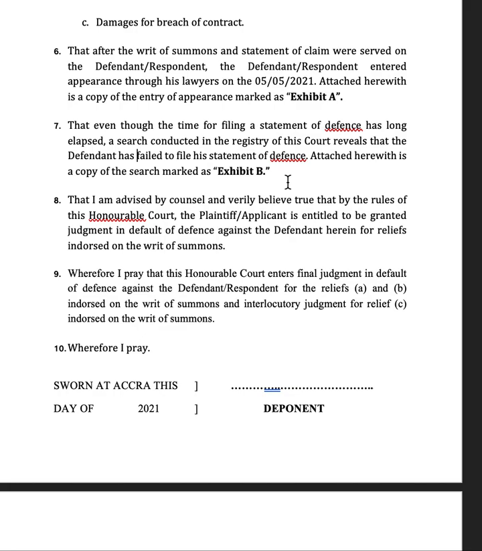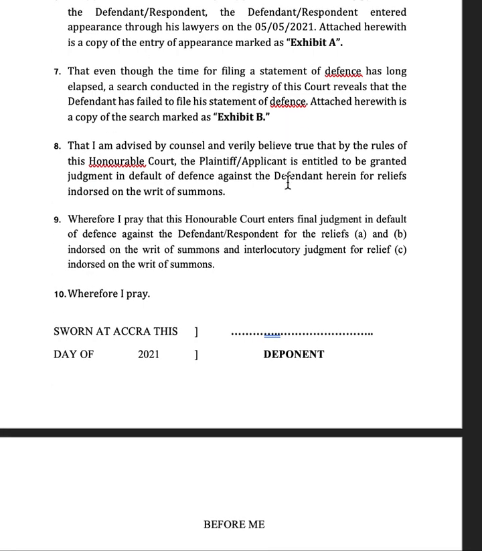Remember, under the rules under Order 11, you have within 14 days after the expiration of the time limited for filing appearance to file your defense. So if the time has passed, you say that even though the time for filing a statement of defense has long elapsed, a search conducted in the registry of the court reveals that the defendant has failed to file the statement of defense. Attached herewith is a copy of the search marked as Exhibit B.